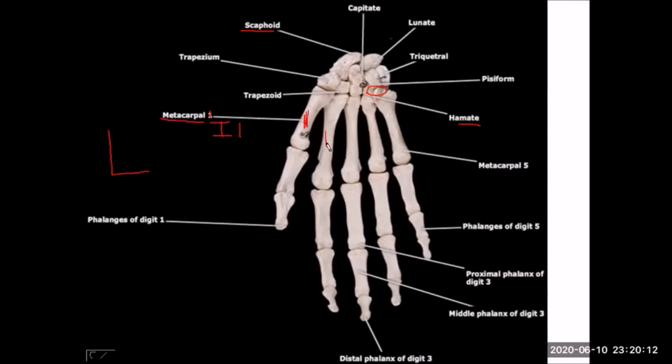Next is metacarpal II, metacarpal III, metacarpal IV, and that's written as IV, Roman numeral, and metacarpal V, 5 being a V. So we want to use the Roman numerals. It's the correct way to number them. So you notice from lateral to medial, number 1 is lateral. So it's just simply the name metacarpal followed by the appropriate number.